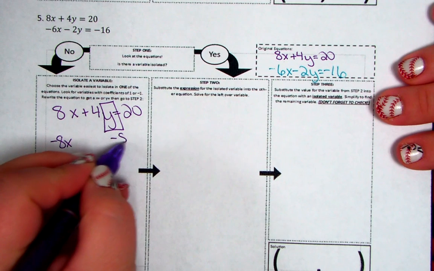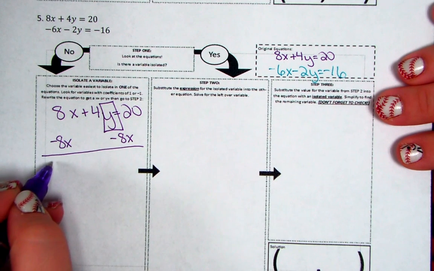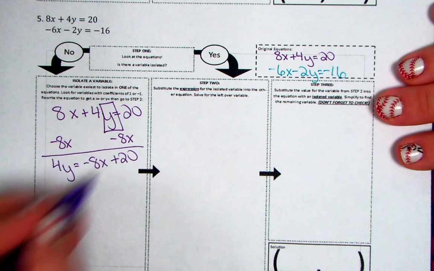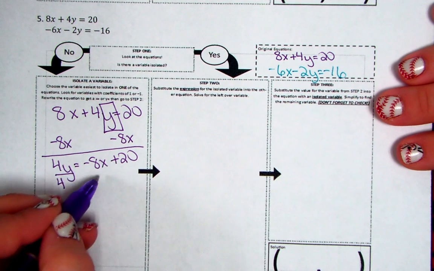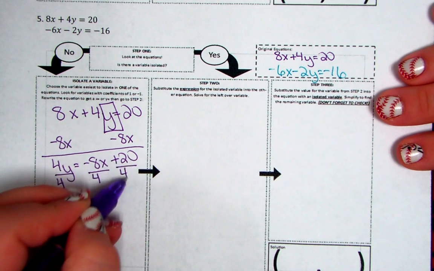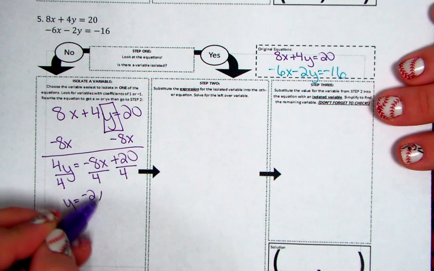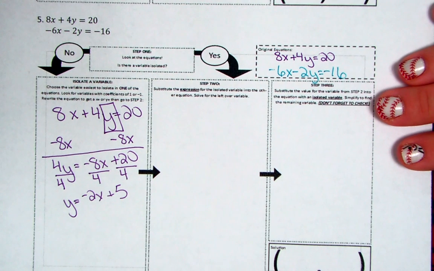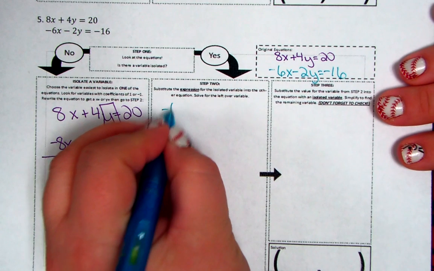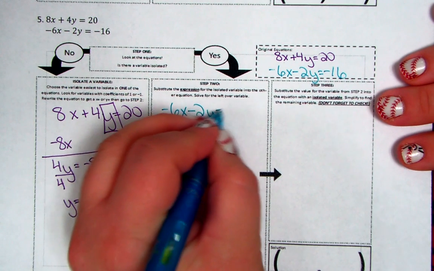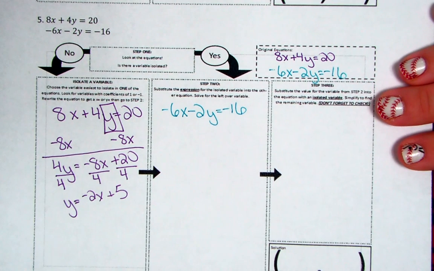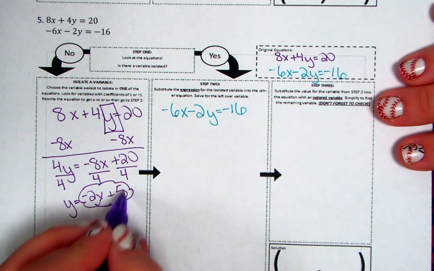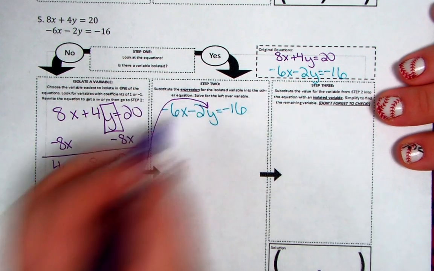So to get y alone, we will subtract 8x from both sides, leaving us with 4y equals negative 8x plus 20. Divide by 4, and y is equal to negative 2x plus 5. We avoided having fractions. Negative 6x minus 2y equals negative 16 is our other equation. And we are going to plug in this expression for y.